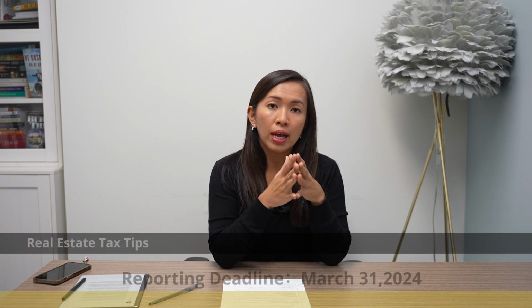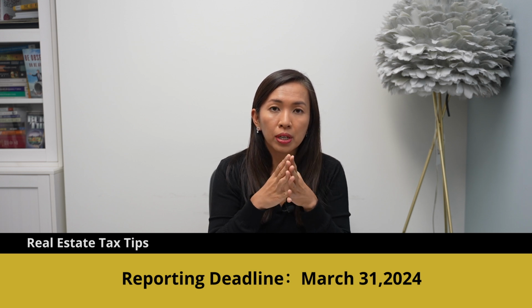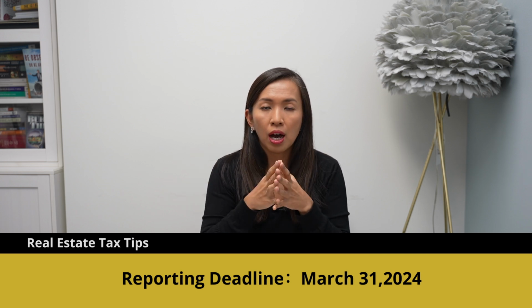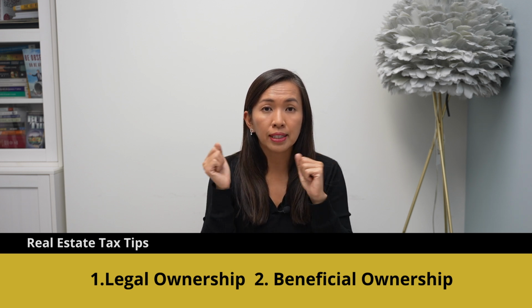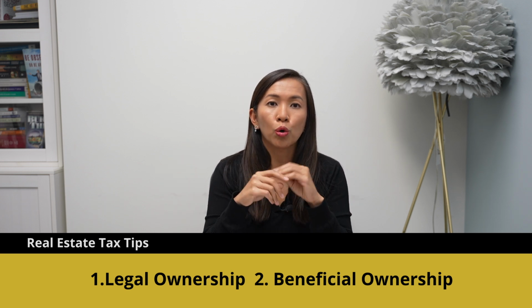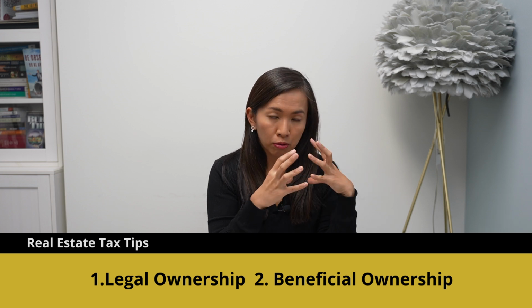Now, what is this new reporting requirement? Essentially, you are filing a trust return. When you are owning properties in trust for another person, in Canada, very high level speaking, there are two types of ownership. The first type is called legal ownership. The second type is called beneficial ownership. You could be on the legal title for your property, and someone else could be the true beneficial owner of the same property. So these two things could be completely different.